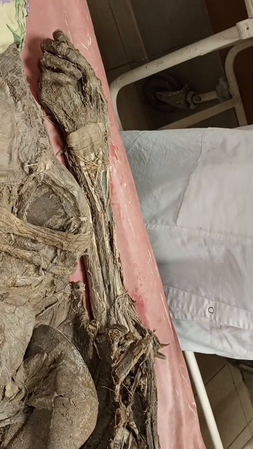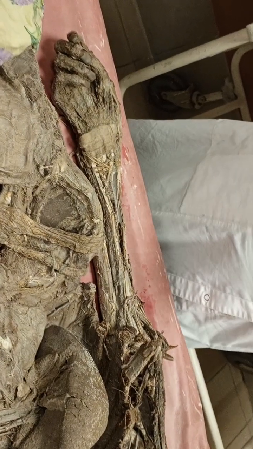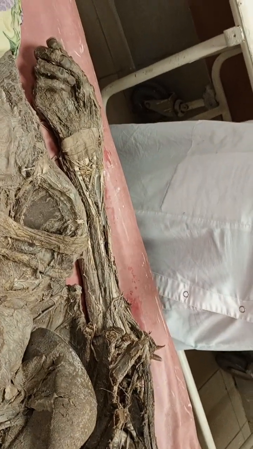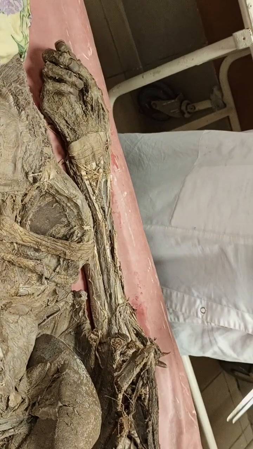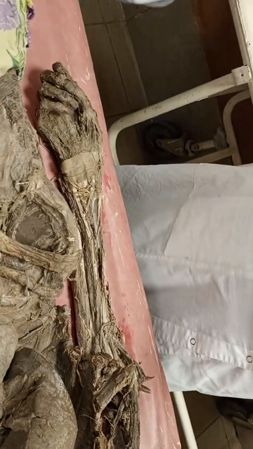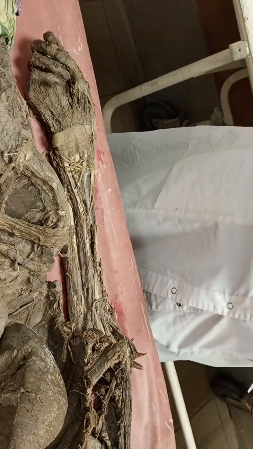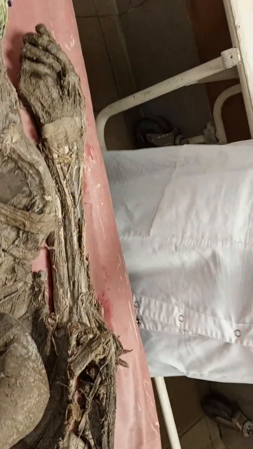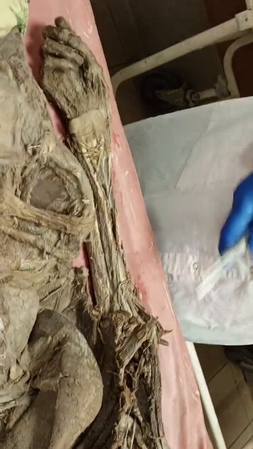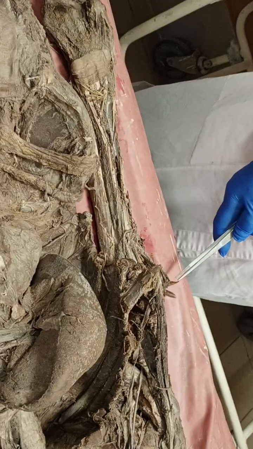For your easy memory, collateral radial is called so because it is important to do anastomosis. It is called recurrence radial because it is very important to do anastomosis with collateral radial. Radial will do anastomosis with radial: collateral radial from brachial and recurrence radial from radial.